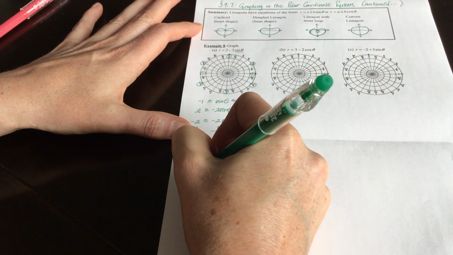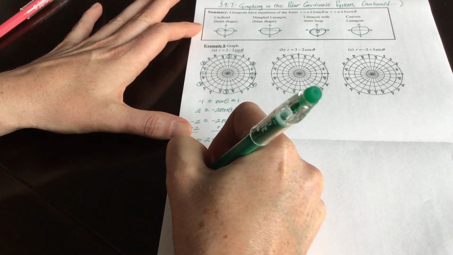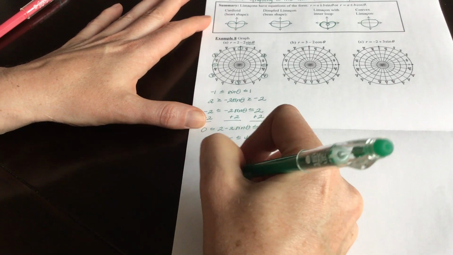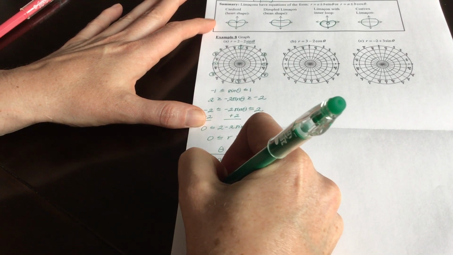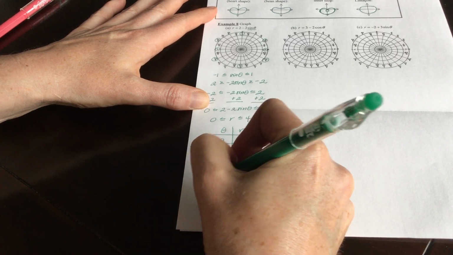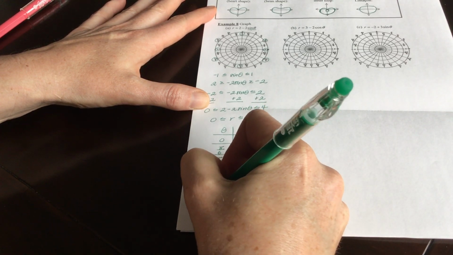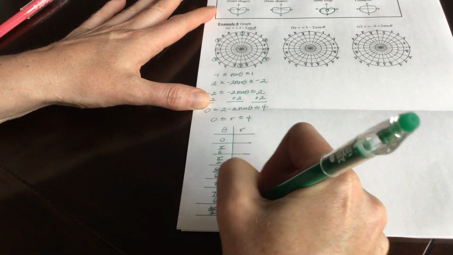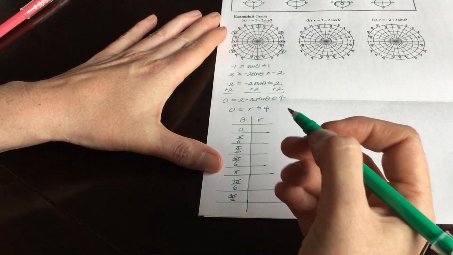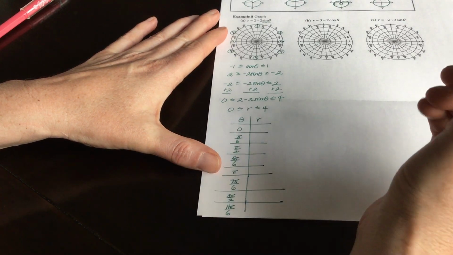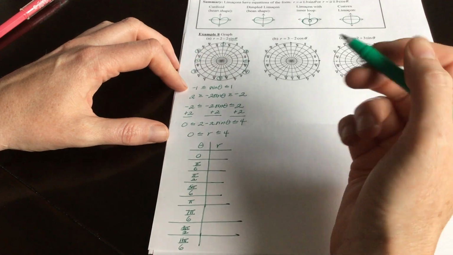So you're going to see me plug in 0, pi over 6, pi over 2, 5 pi over 6, pi, 7 pi over 6, 3 pi over 2, running out of room, and you're going to see me plug in 11 pi over 6, like so, okay? So let's go for it.